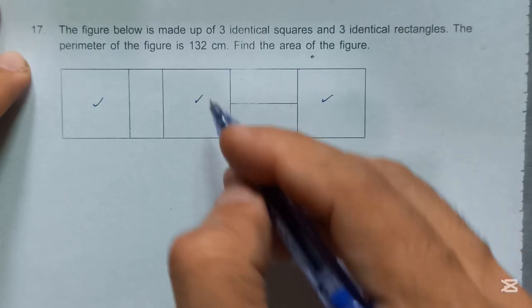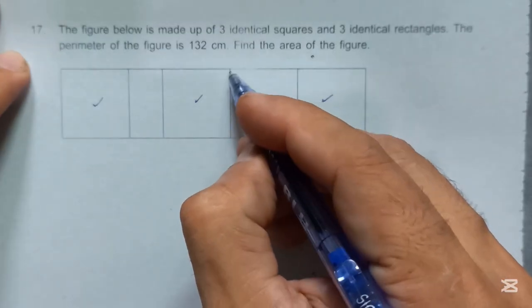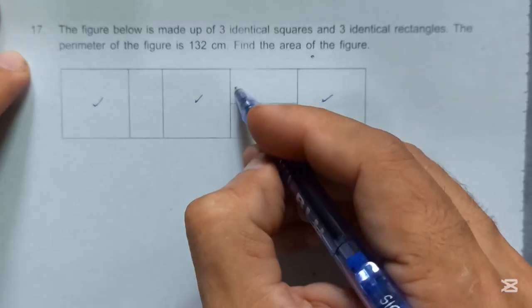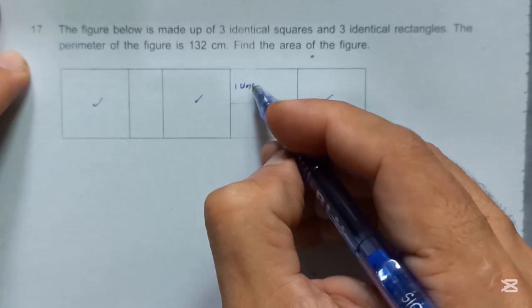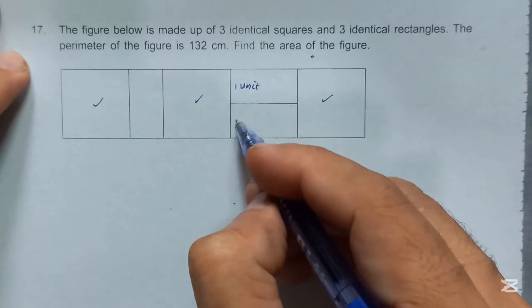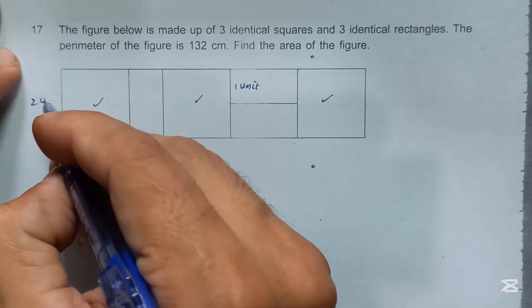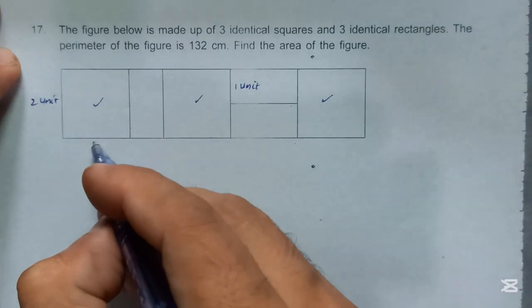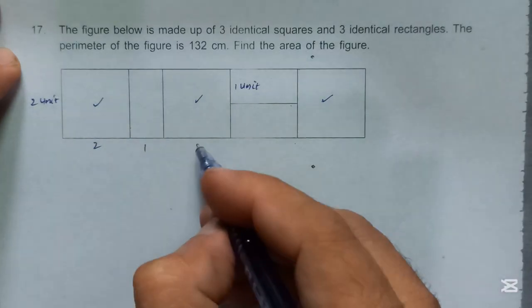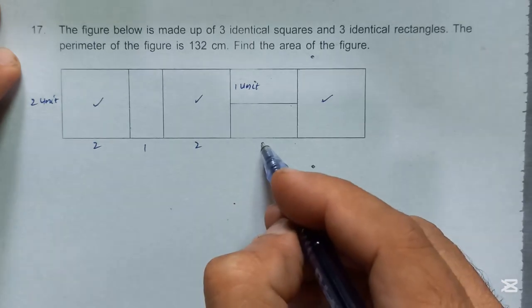Okay, if we suppose the width of the rectangle is 1 unit, then 1 plus 1 will make 2 units. So this is 2 units. This will also be 2. This will be 1. This will be 2.